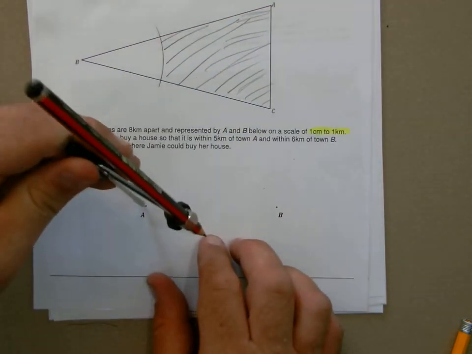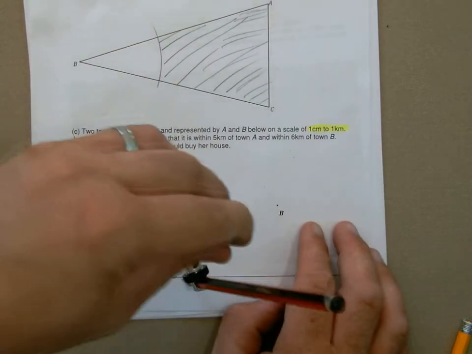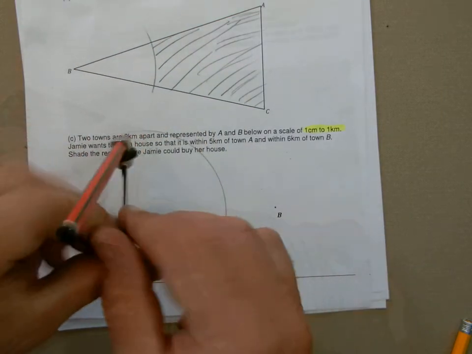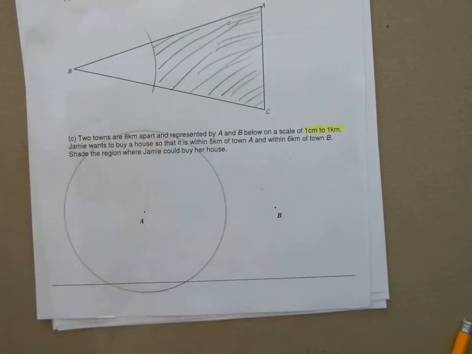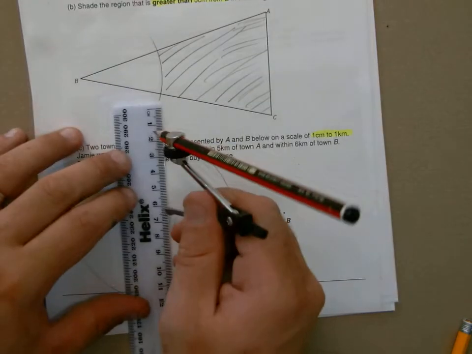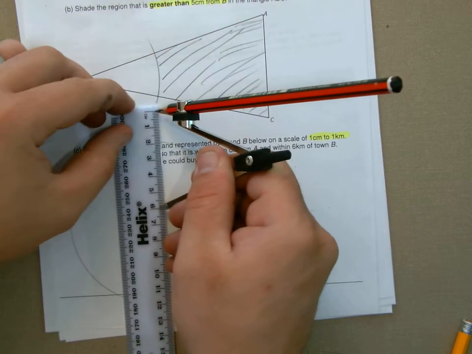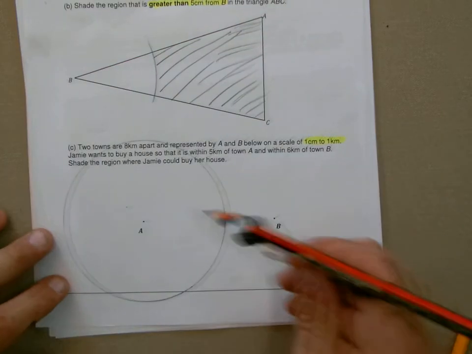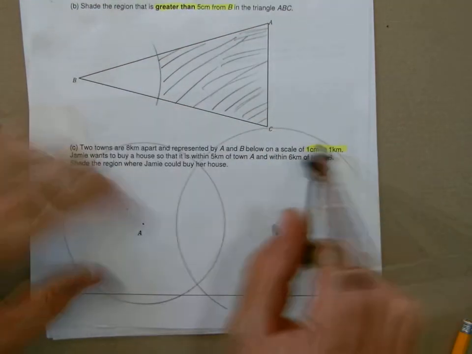I could draw a complete circle, a full circle, so that we're within 5 centimeters. I don't think I need to in this particular question, but I've got that there. So that's within 5 kilometers of town A, and then for town B, I've got to be within 6 kilometers of it. So get my compass, measure that out to be 6. So we've got exactly 6 there, and I go from town B, exactly 6, and I draw that there.